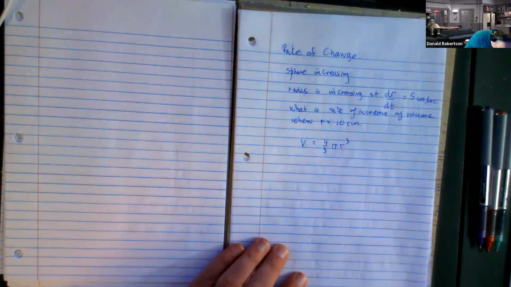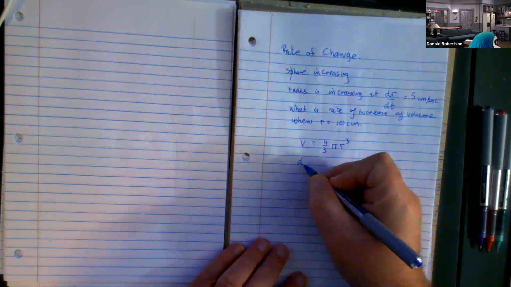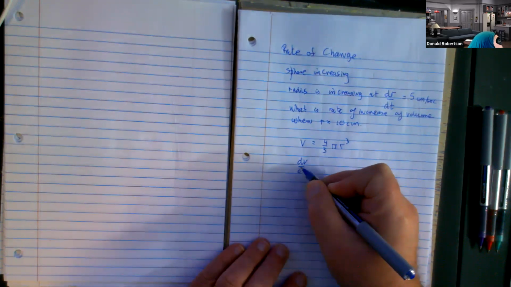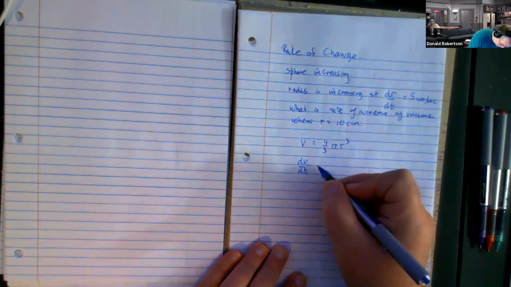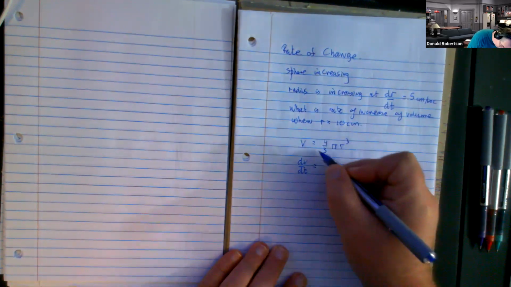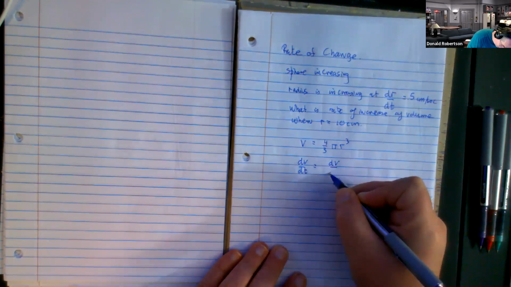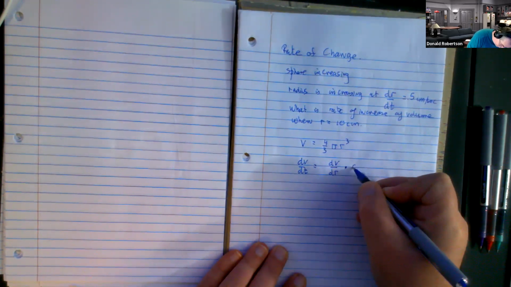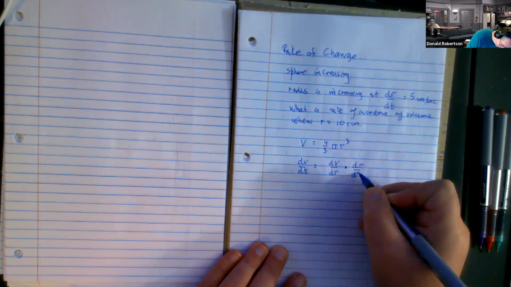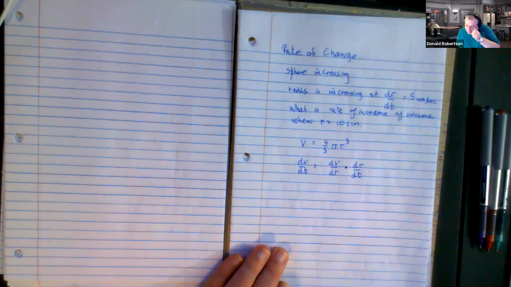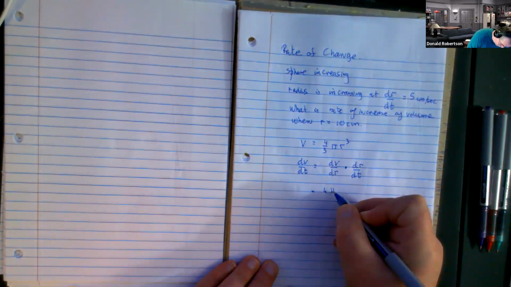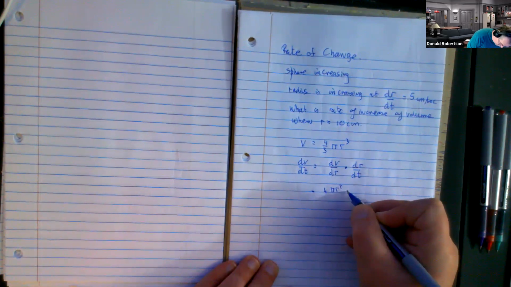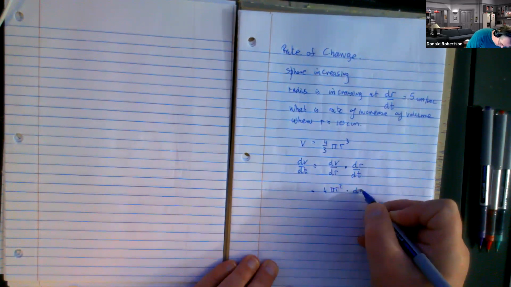Now, you differentiate with respect to t. And if you differentiate this guy with respect to t, you basically differentiate it with respect to r, and then you do the derivative of r with respect to t. That's why it's a related rate. And so what you get is 4 pi r squared times dr by dt.